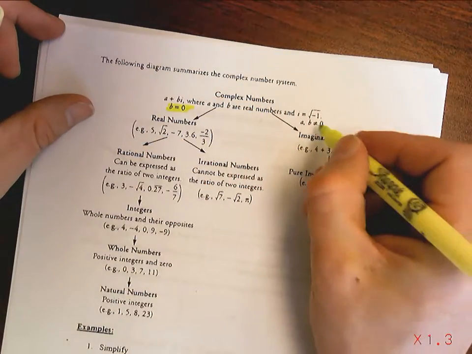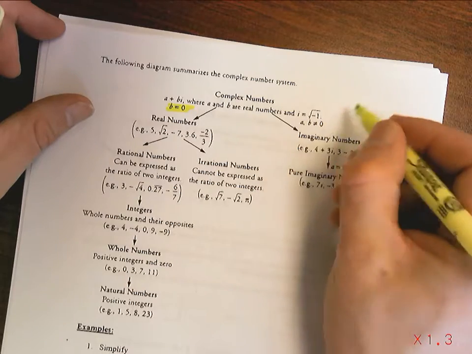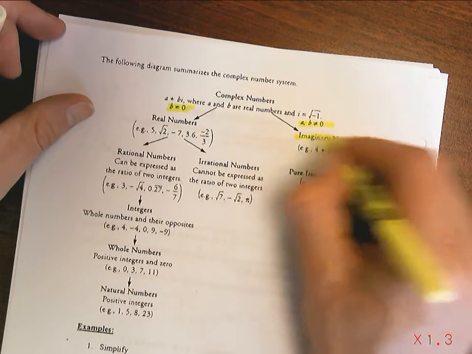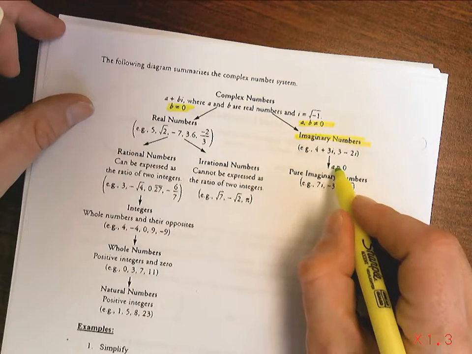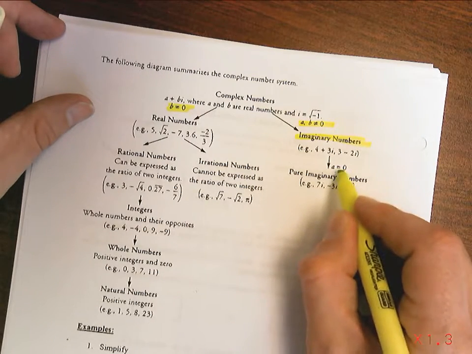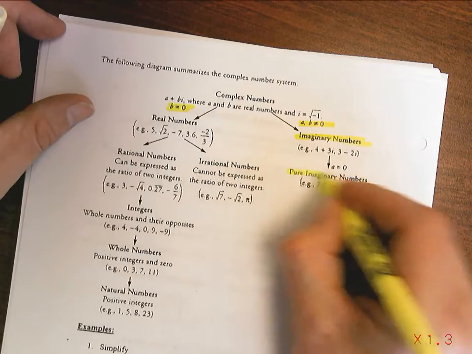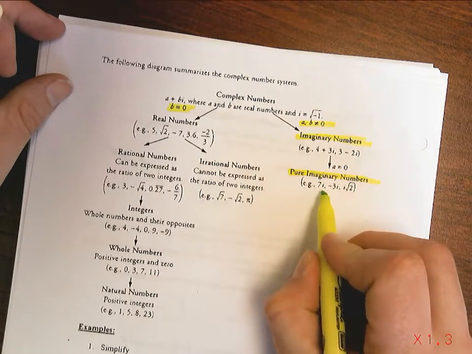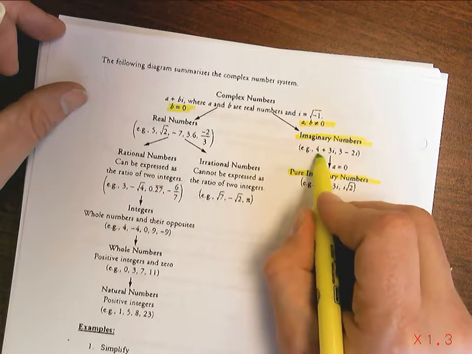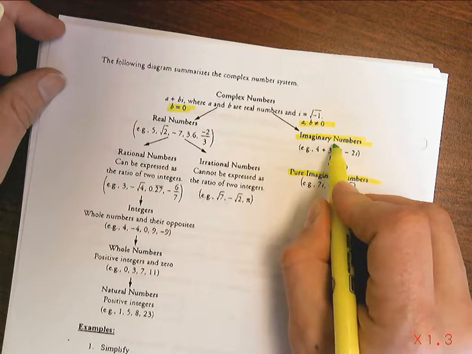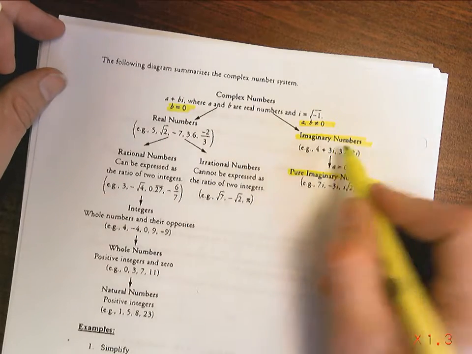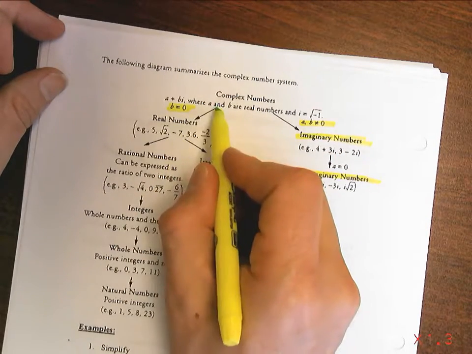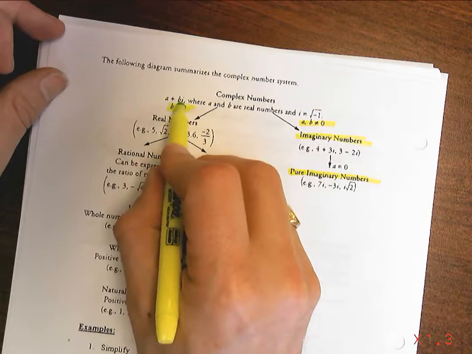And we know that if b doesn't equal 0, but we have an a, then what we have are imaginary numbers, okay? And if a does equal 0, then we have what we're going to call the pure imaginary numbers, okay? So that would be like 7i. But if I have 4 plus 3i, then that's an imaginary number. And imaginary numbers are part of the complex numbers. Real numbers are also part of the complex numbers. They're where the b equals 0.